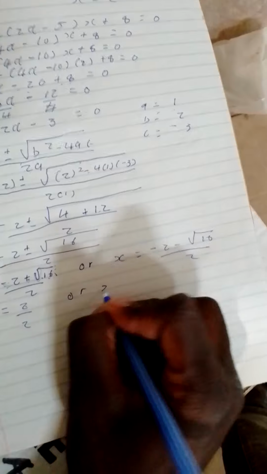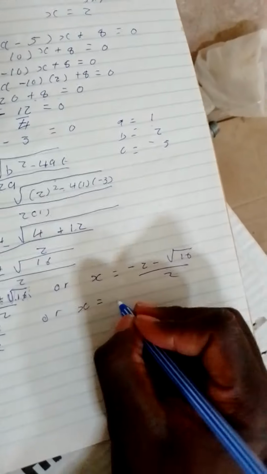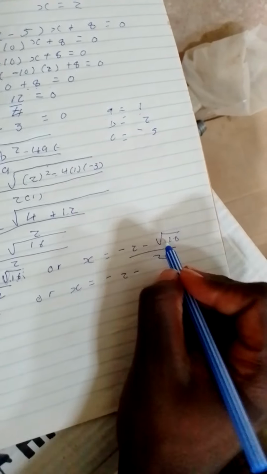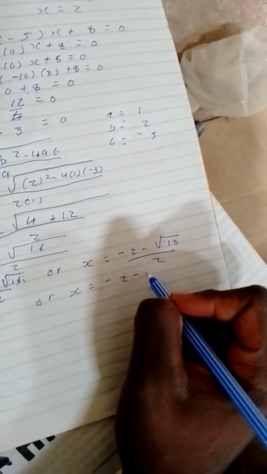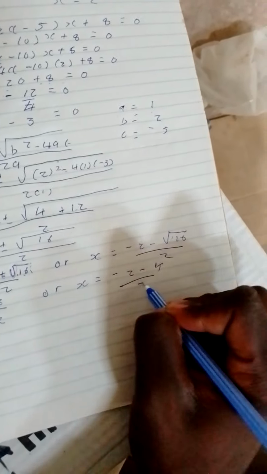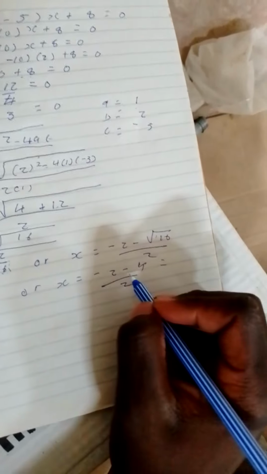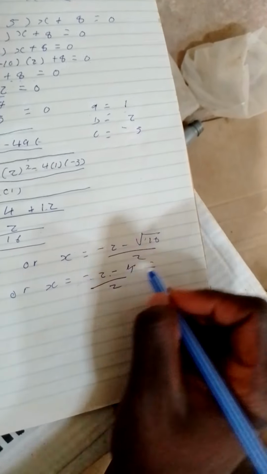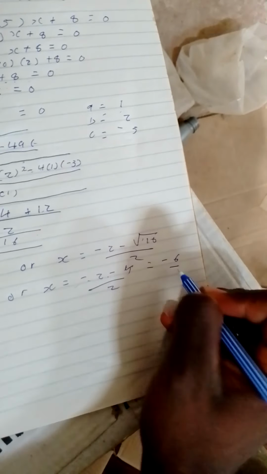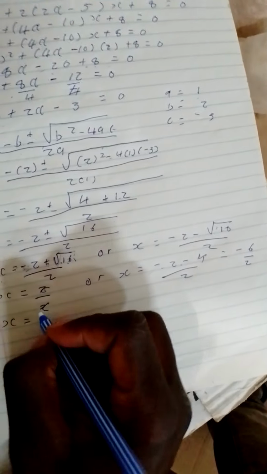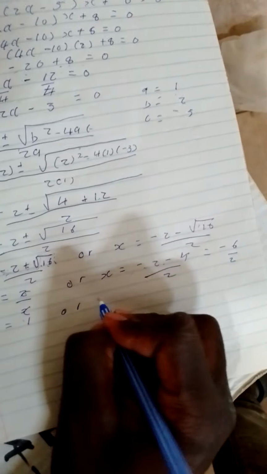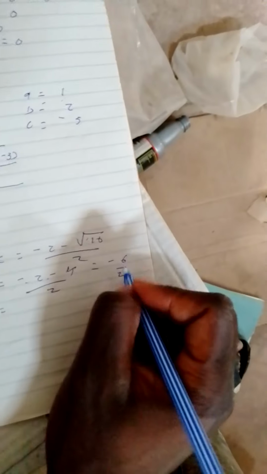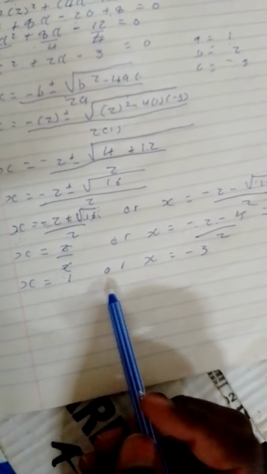Or x is equal to negative 2 minus, what is the square root of 16? It is 4, over 2. So again, negative 2 minus 4 is negative 6, over 2. So x is equal to 2 over 2, which is 1, or x is equal to negative 6 over 2, which is negative 3. So these are the answers, the two possible values of x.